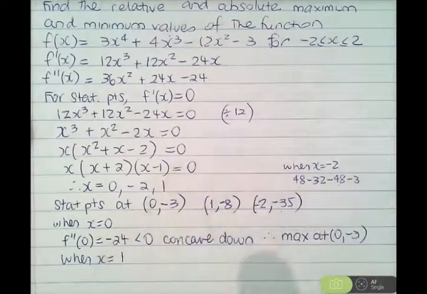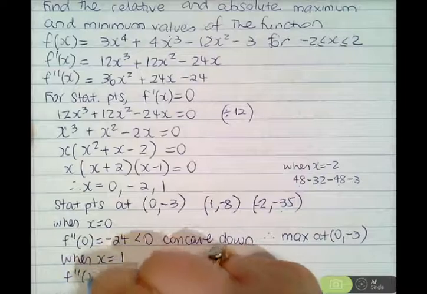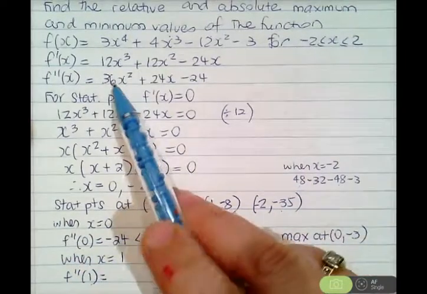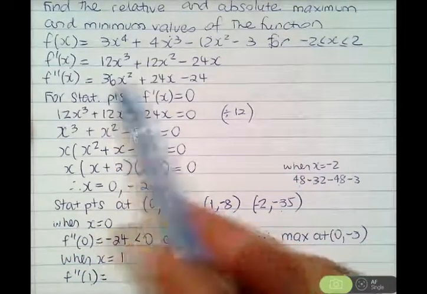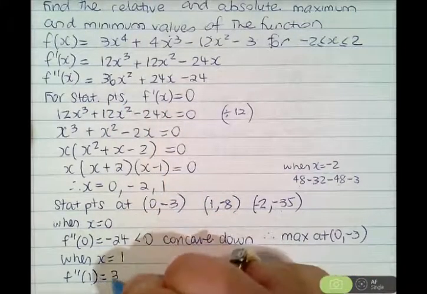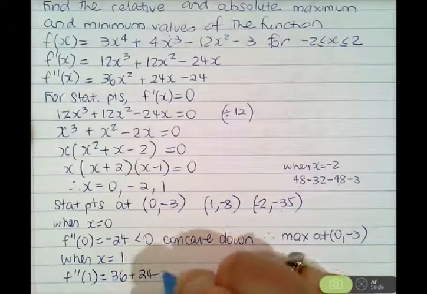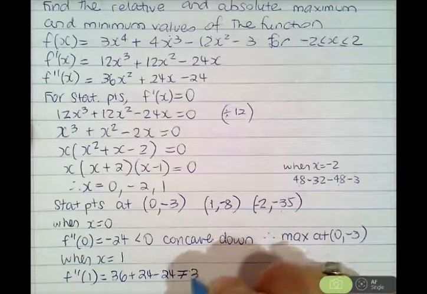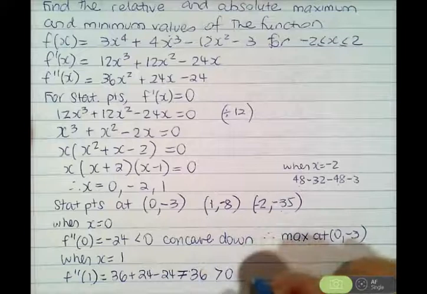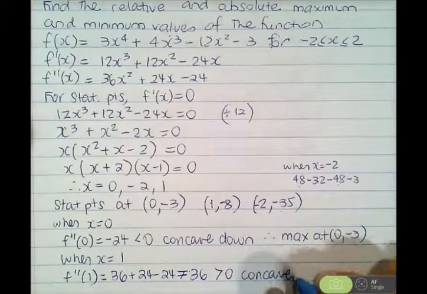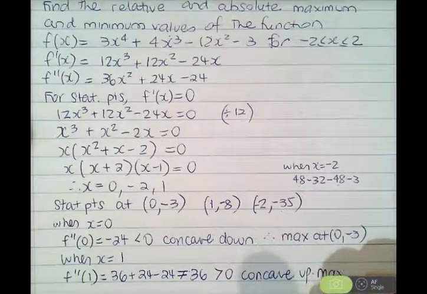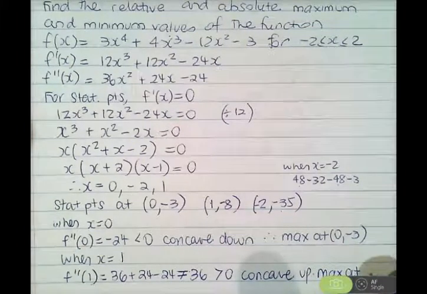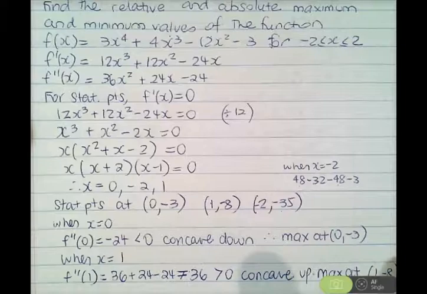When x is 1, the second derivative is 36 plus 24 minus 24, which is 36. And that is greater than 0, therefore concave up.